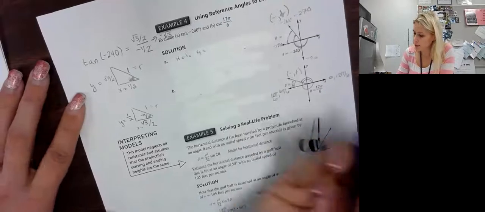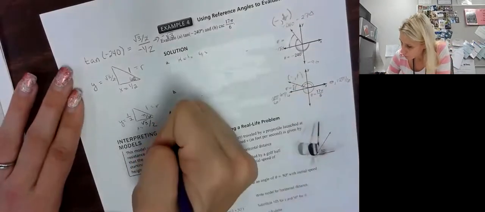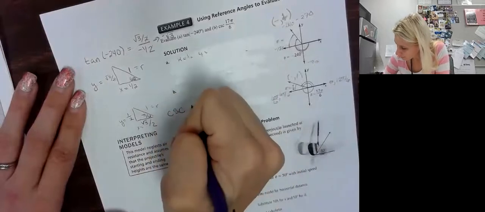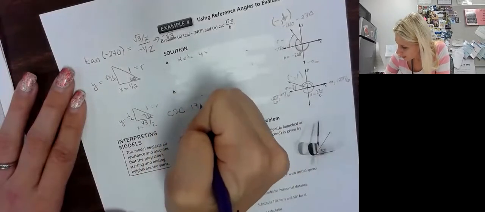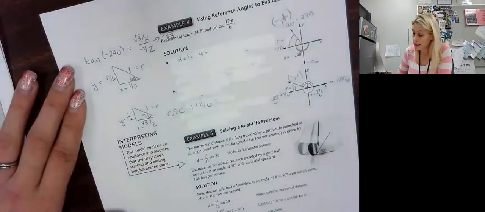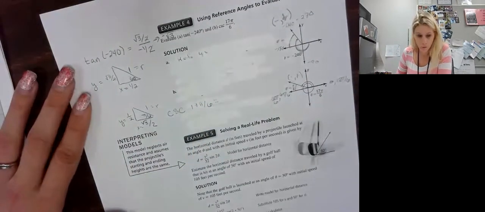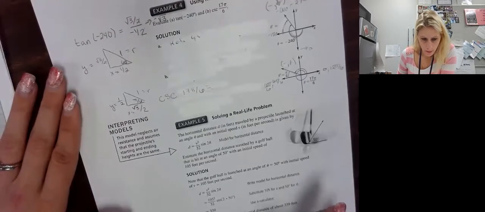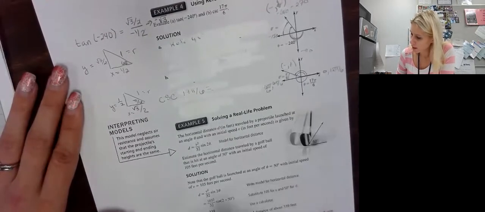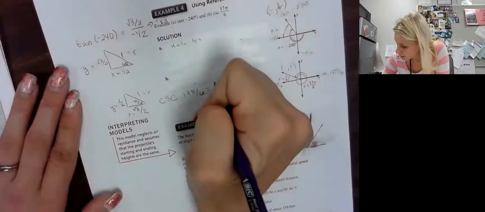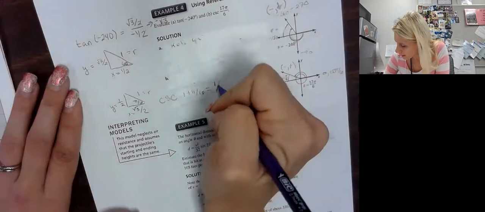Okay, so we're doing cosecant, right? So cosecant of 17 pi over 6 equals. Cosecant is radius over y, right? Cosecant. Radius is 1. Y is 1/2.